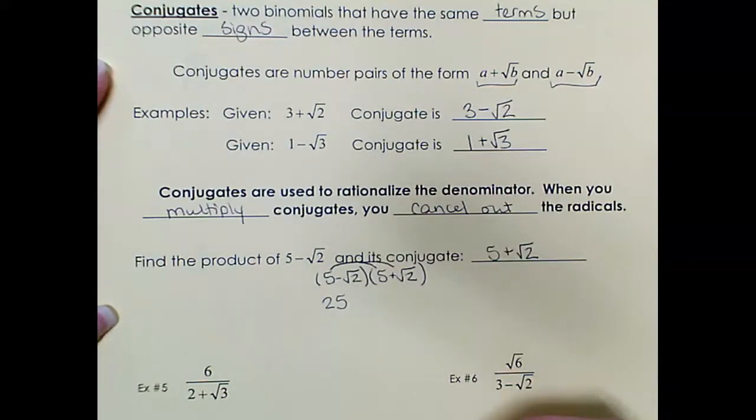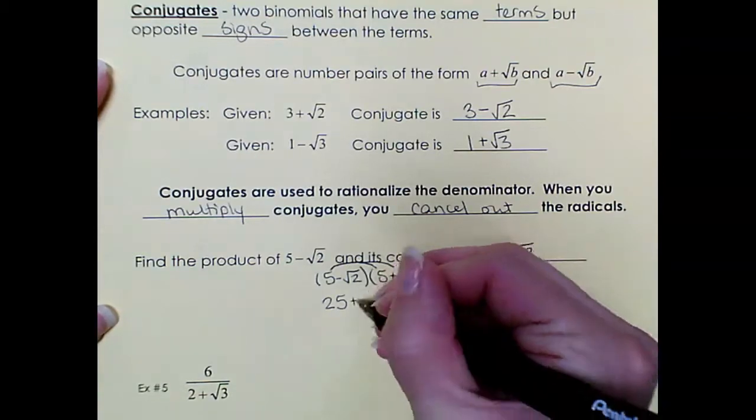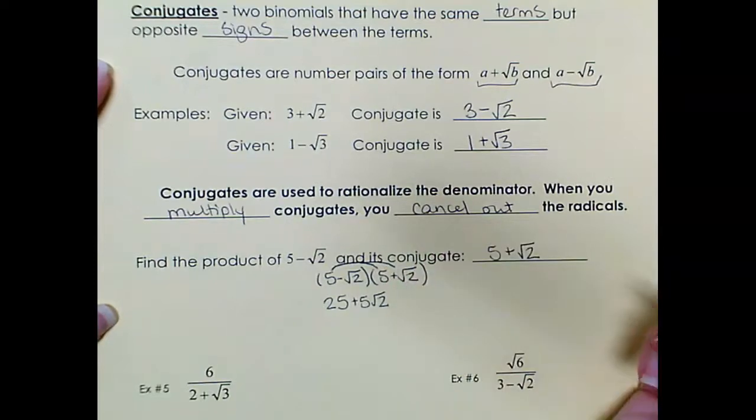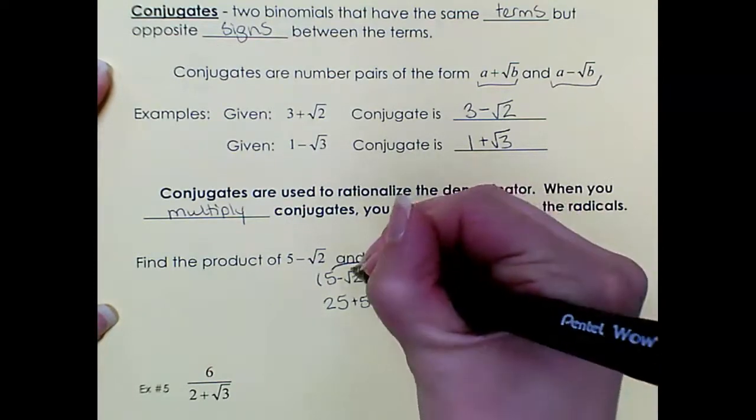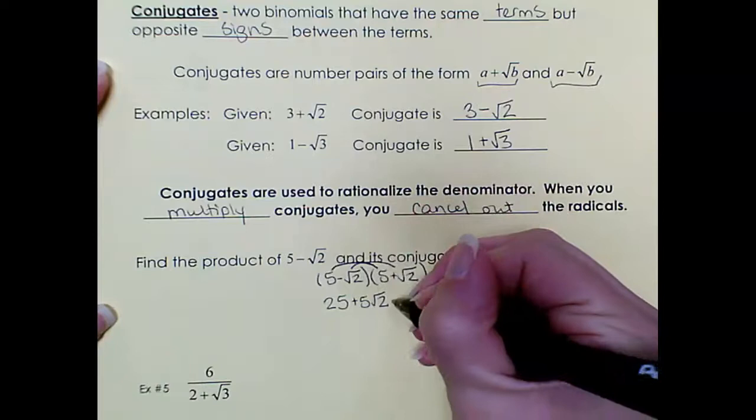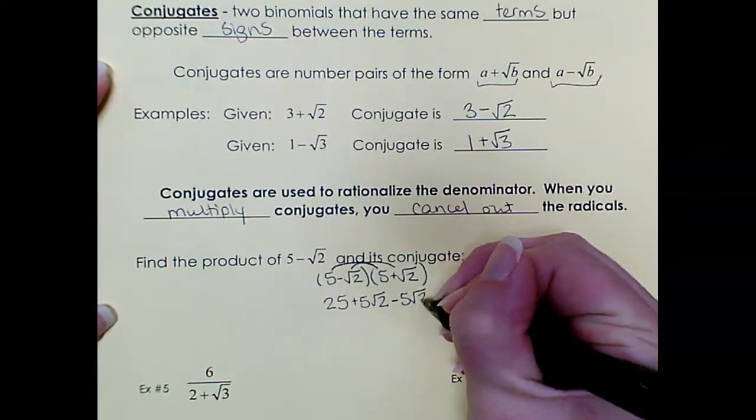Remember, I can't multiply those together to make 10 because the 5 is not under a radical and the 2 is. So this is plus 5 square roots of 2. Negative square root of 2 times 5, kind of the same thing, minus 5 square roots of 2.